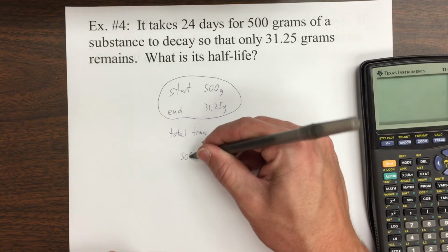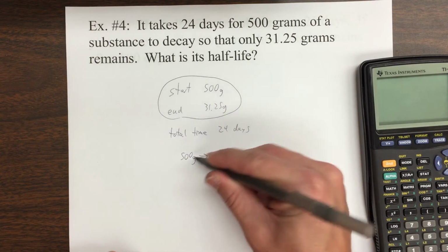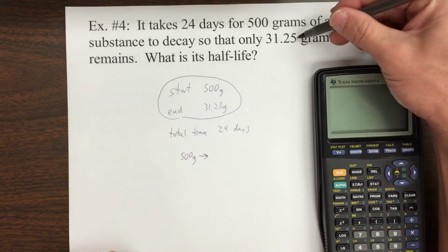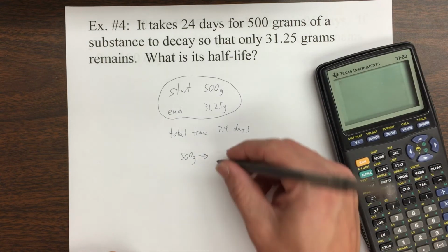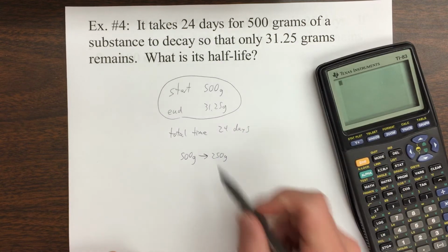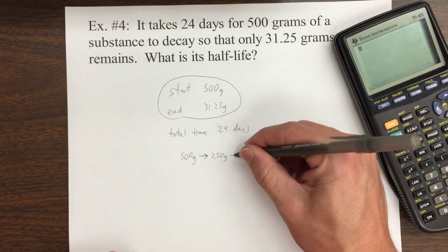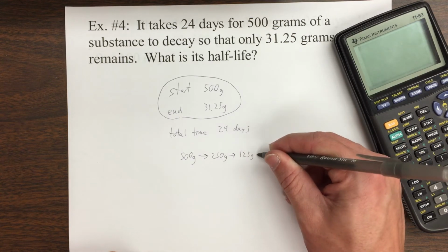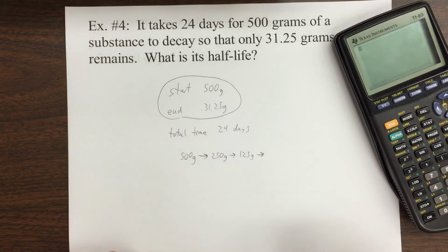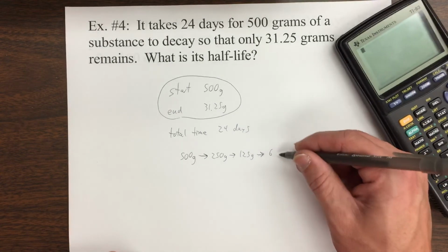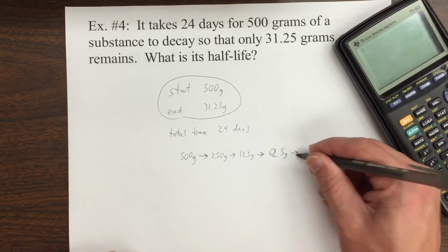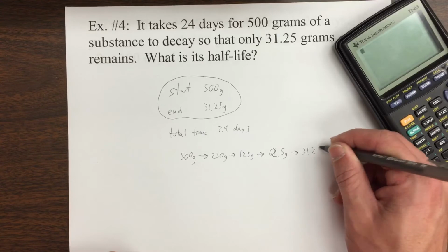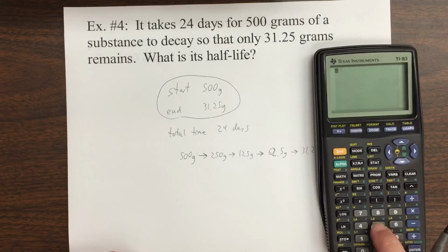So we start with our 500. We're going to draw arrows, cutting this value in half until we get down to our ending amount. So for some of these, the math is easy, straightforward. Others, you might have to work at it a little bit. So 500 divided by 2 is 250. We're not at the end yet, so we're going to keep going. So we get to 125. Half of 125 is 62.5. Still not there yet. One more, 31.25.